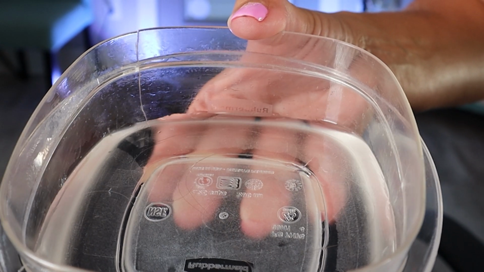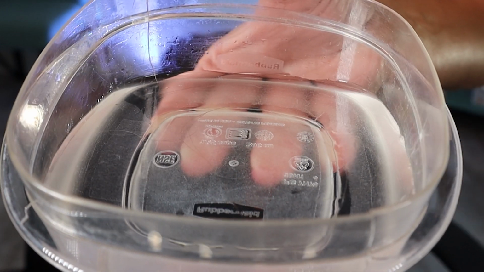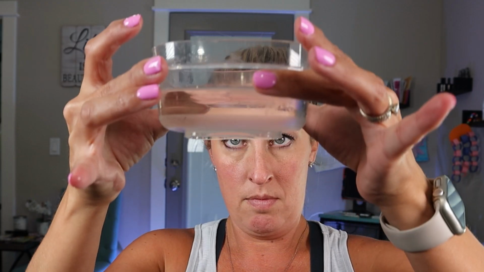So let's see what type of hair I have. That blonde hair is floating. It is just sitting on top of the water, and that is my blonde hair. Now I have my dark pieces. Those are also floating on top.